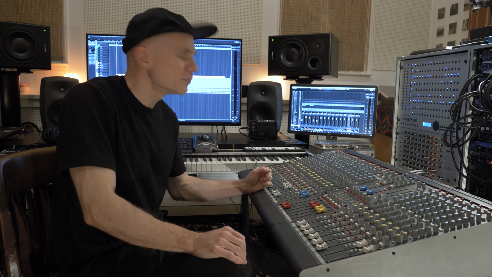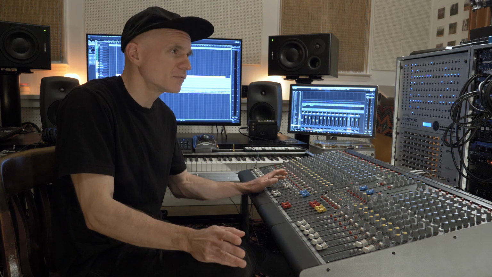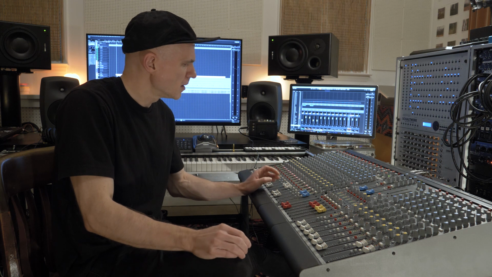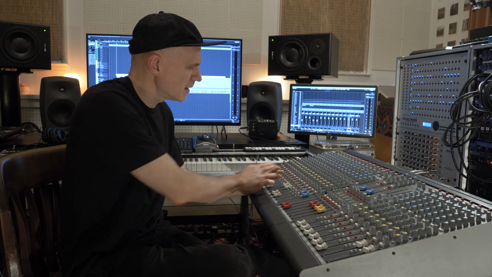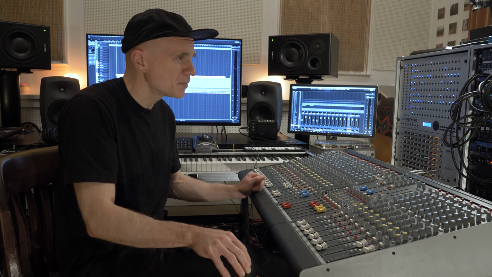And so we'll do the same thing now with tracks 2 through 5 and just record those, mixing in the effects and the dry signal to taste back and forth.